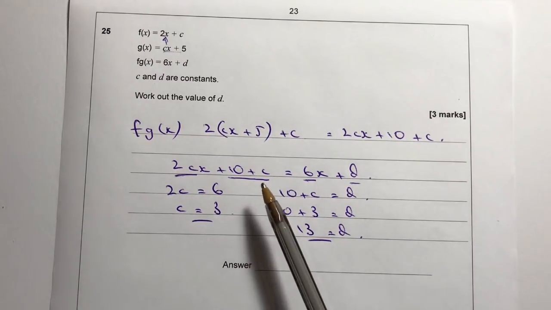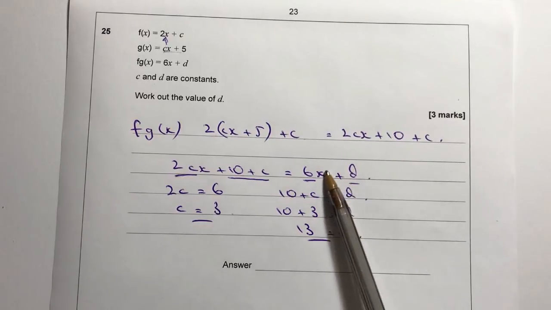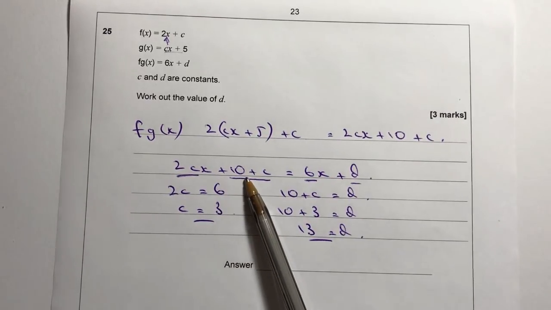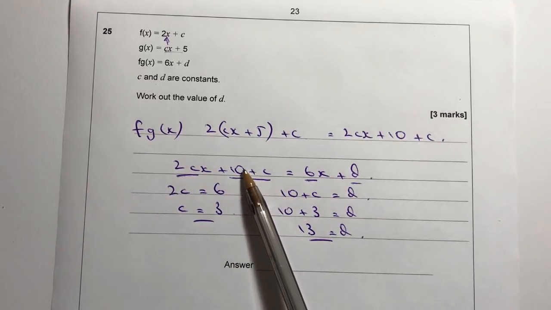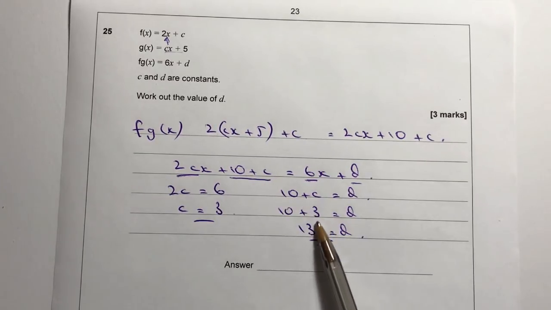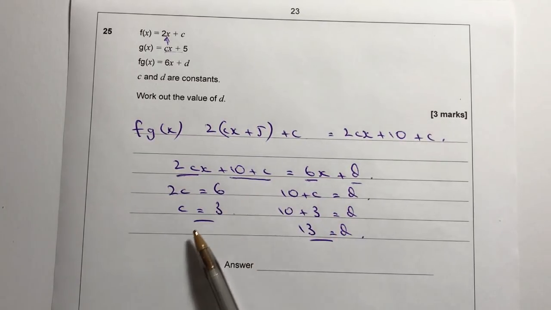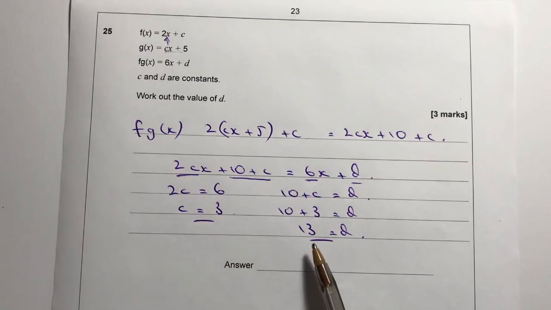And then also say the bit that's left over, which is in their case d, must be equal to 10 plus c in this particular case, or 10 plus something. So we can, by inspection, work out the value of c and the value of d as being equal to 3 and equal to 13.